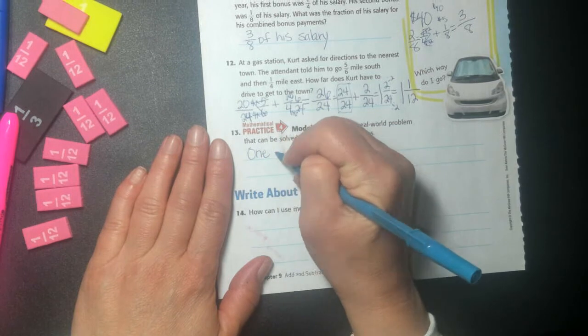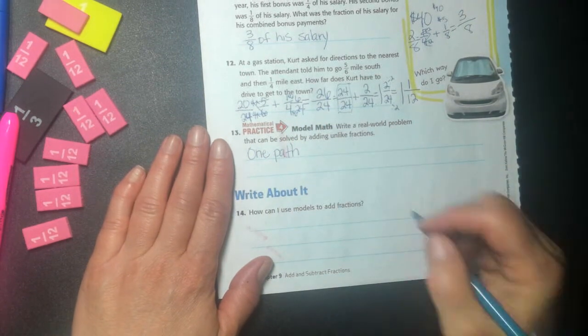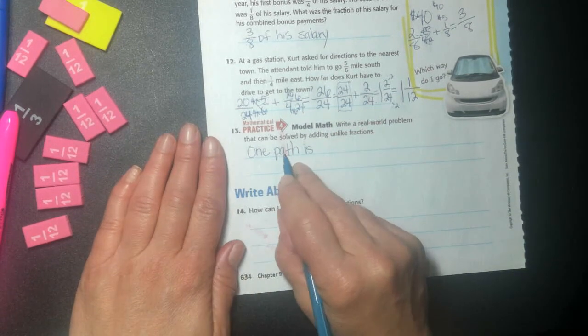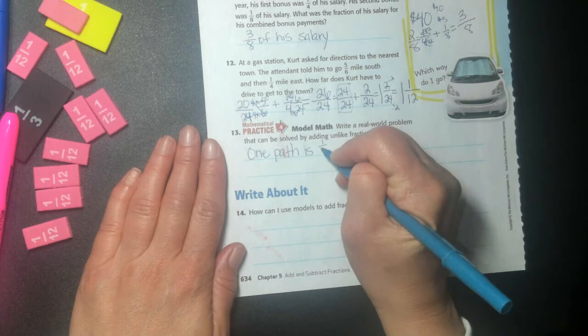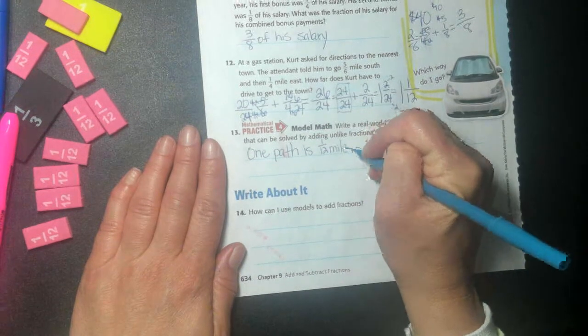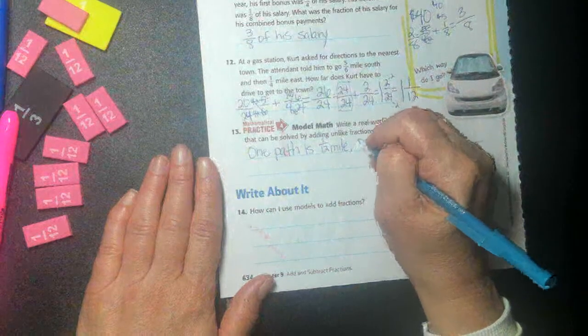I'm walking on a path. I'm copying your book, sorry. Sometimes I don't like their examples, but I could picture you guys walking on a path. It's 1/12 of a mile. And I'll just put a period.